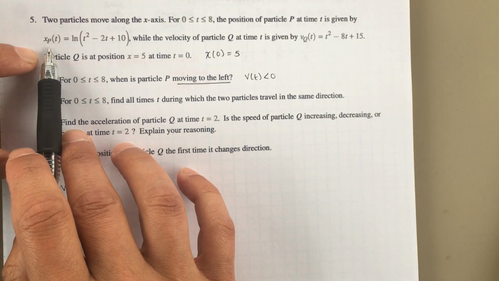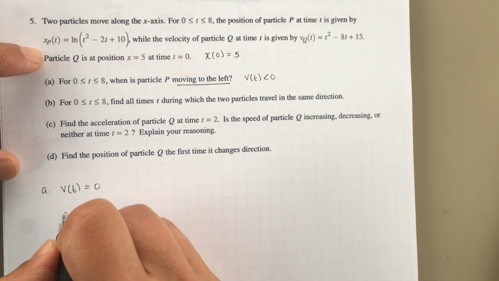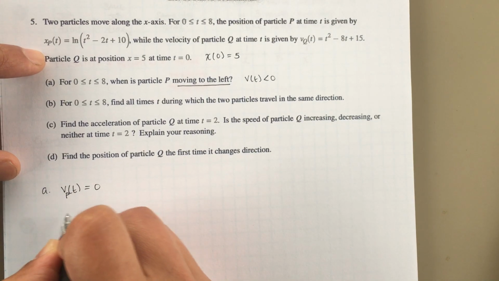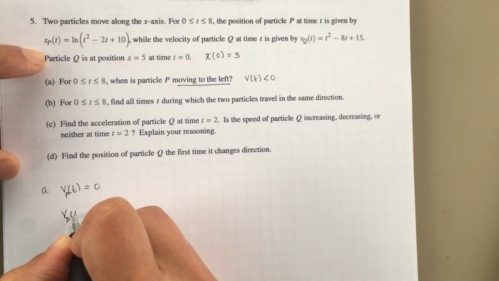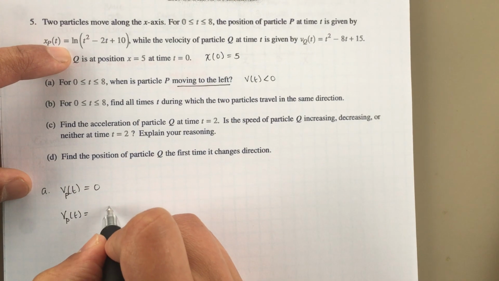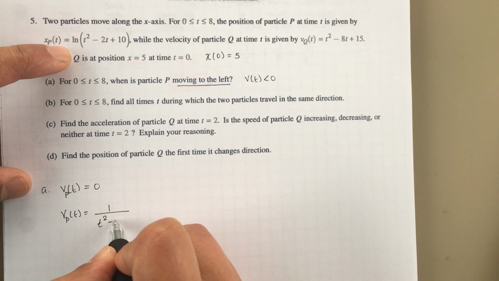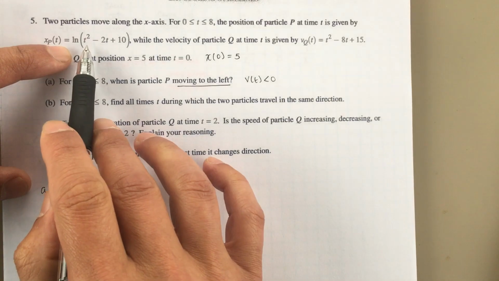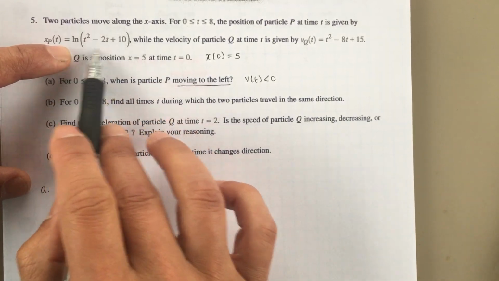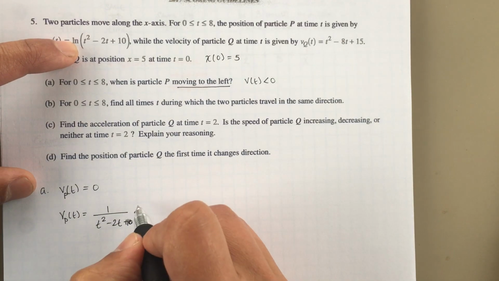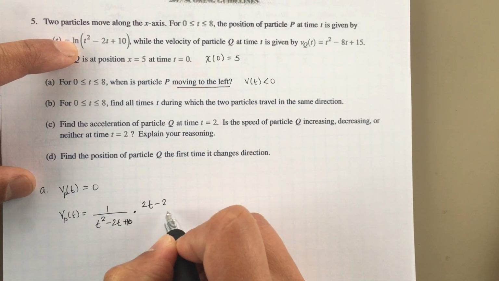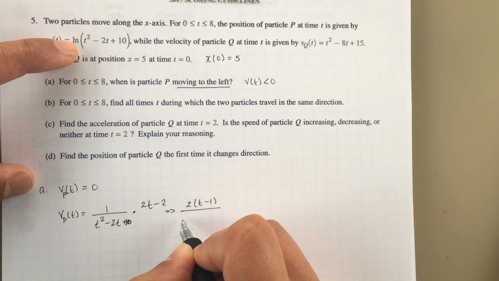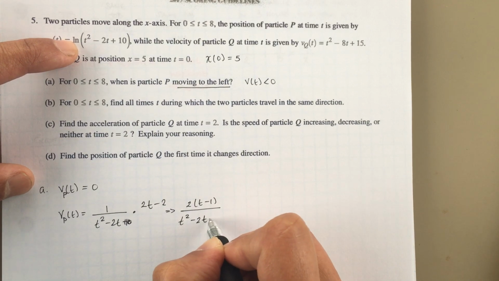So you got to find the derivative of this guy, and I'll just put V of particle P right there. So what's my derivative there? We'll do it the long way. Ln, that means it's going to be 1 over t squared minus 2t plus 10, times, remember, chain rule. What's on the inside is t squared minus 2t. What's the derivative of that guy? It's going to be 2t minus 2. So you're going to end up with 2, I'm going to factor it, times t minus 1, and then you're going to have t squared minus 2t plus 10.